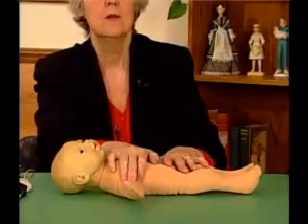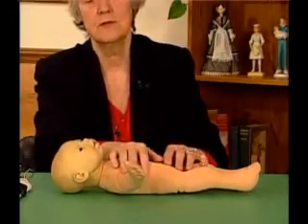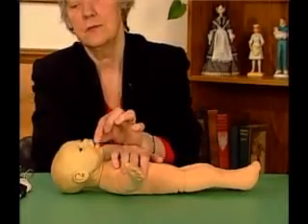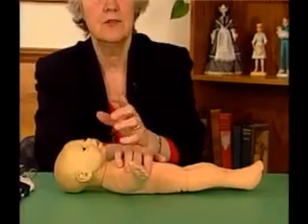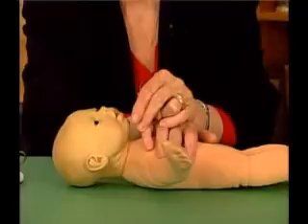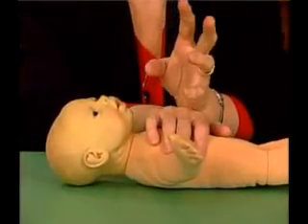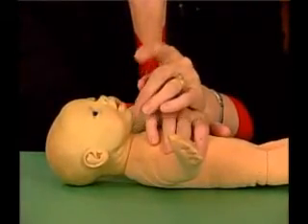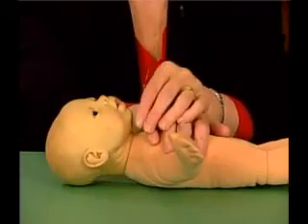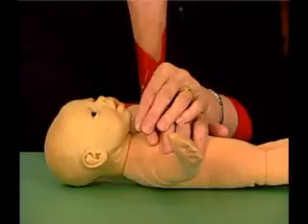We also assess reflex irritability, and that's when they insert the catheter to suction the baby. If the baby objects, coughs, sneezes, cries, we give them 2 points. If the baby just has a little grimace, they get 1 point. If they don't respond at all, then they have no reflex irritability and they get 0 points.